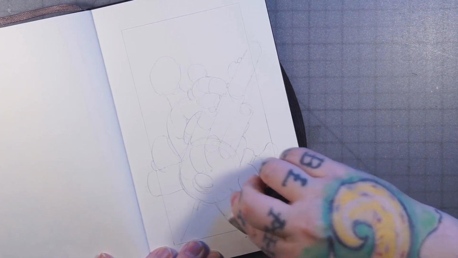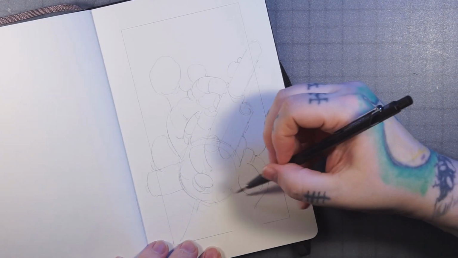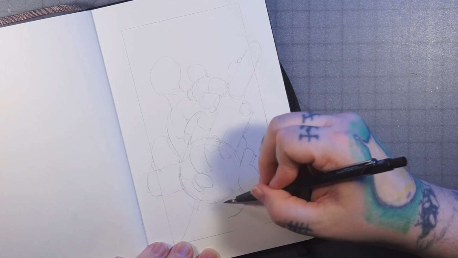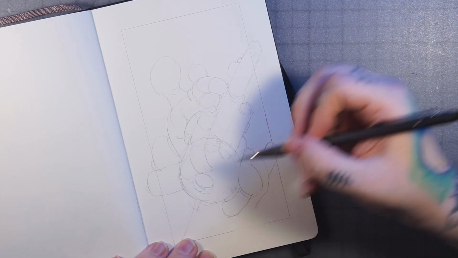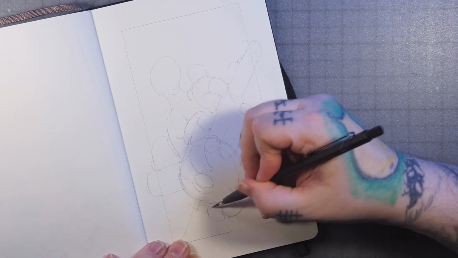And actually, I don't like this poking out at the bottom here. I'll just erase that entirely. I don't know why I didn't like it. I just didn't like it. I think it was looking a little too much like a laser gun or something. I wasn't trying to draw a gun, so.